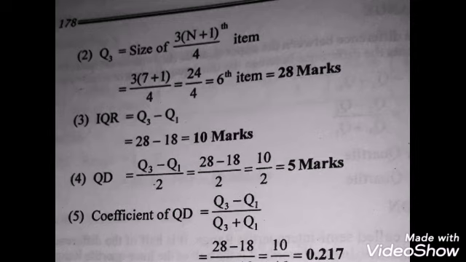Coefficient of quartile deviation is equal to Q3 minus Q1 divided by Q3 plus Q1 is equal to 28 minus 18 divided by 28 plus 18 is equal to 10 divided by 46 is equal to 0.217.